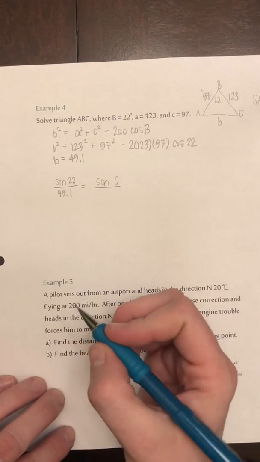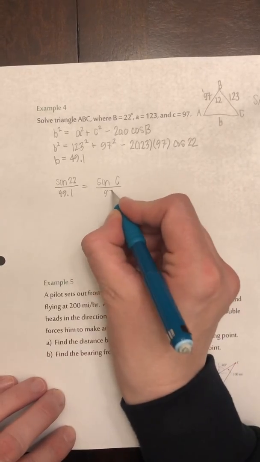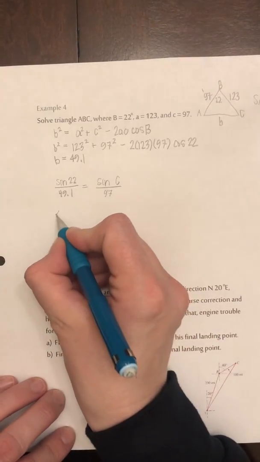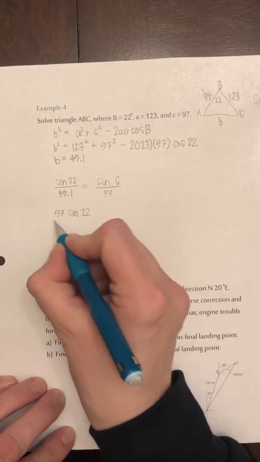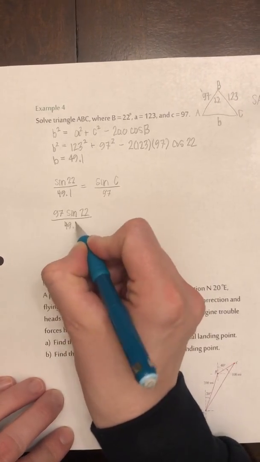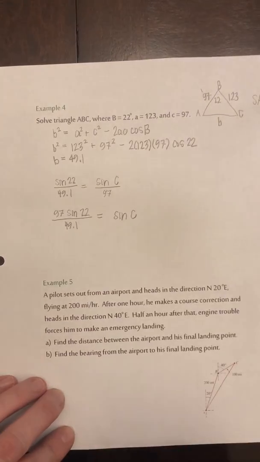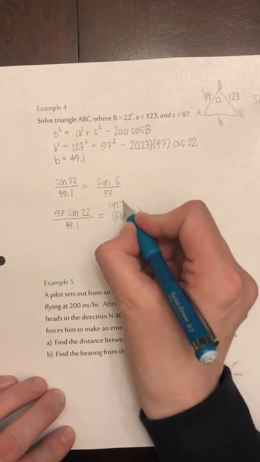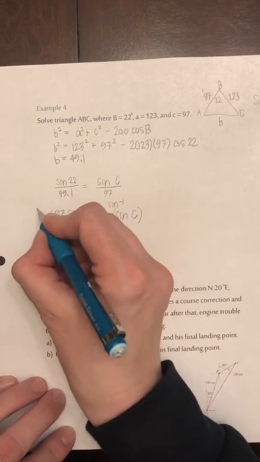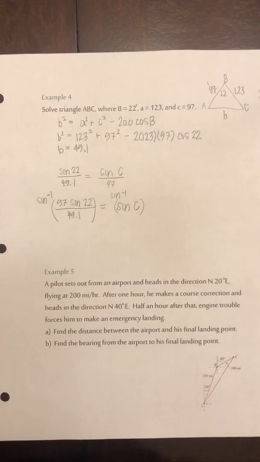Obviously, my picture is not drawn to scale, but that's okay. Sine of C, and I'm going to put that over 97. So I'm going to cross multiply, and then I'm going to divide both sides by 49.1, and that's going to isolate sine of C, and then we're going to take inverse sine on each side to get rid of that sine. And so now let's use the calculator.